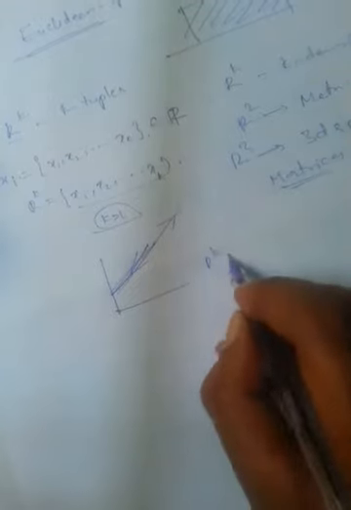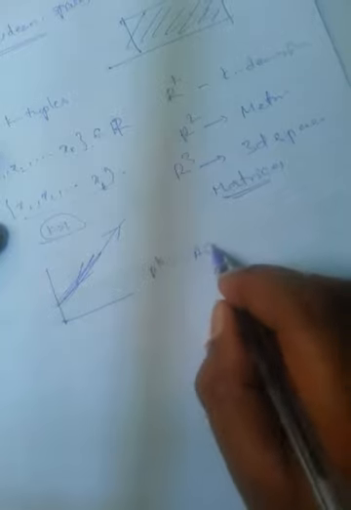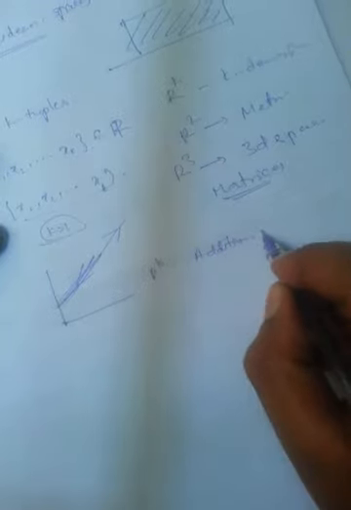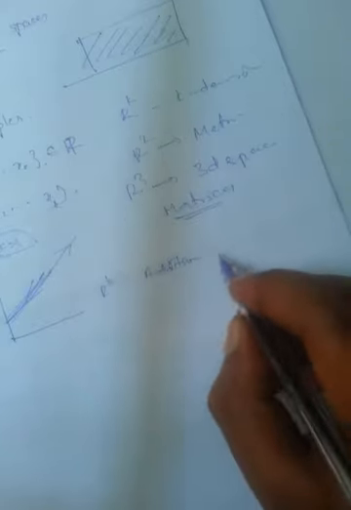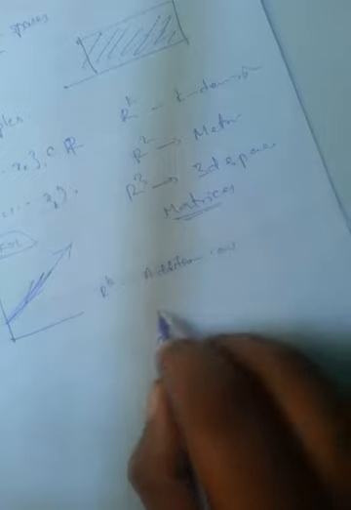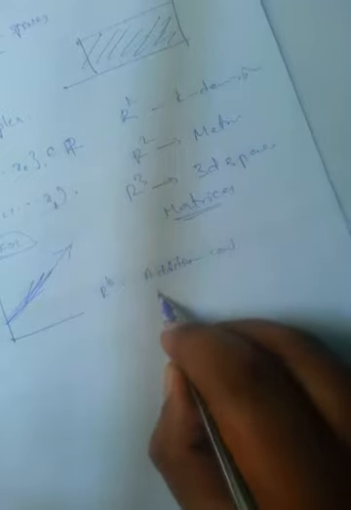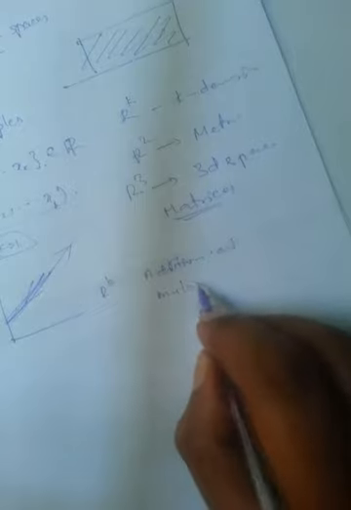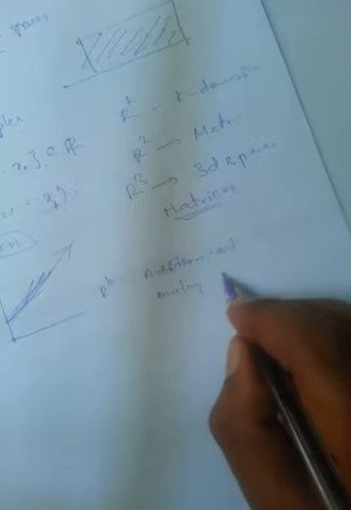So basically we can say that R^k will have addition and multiplication of vectors applicable. Means we can do that.